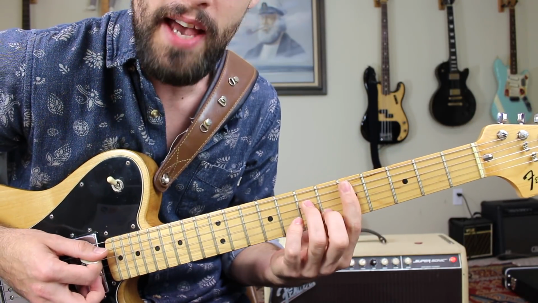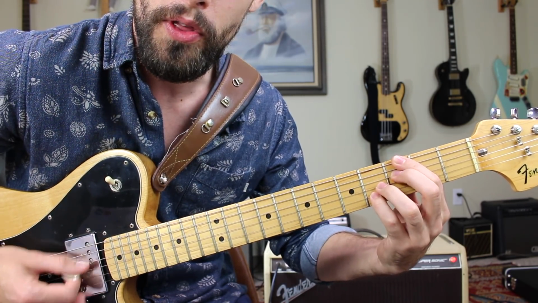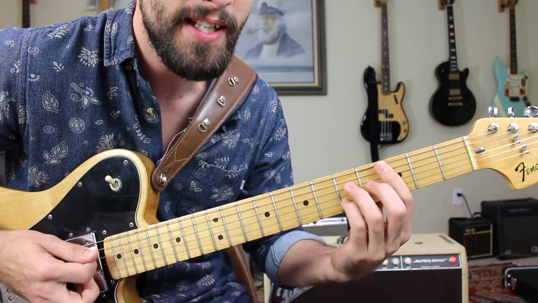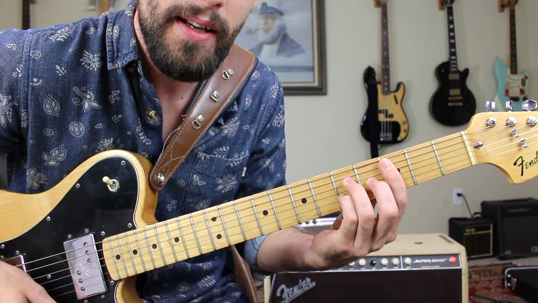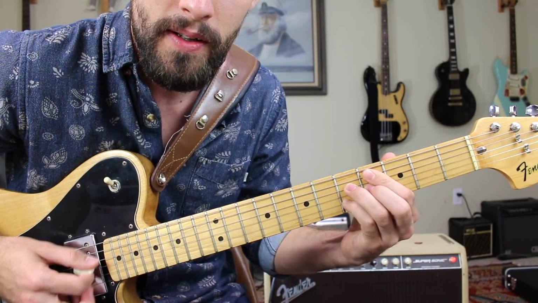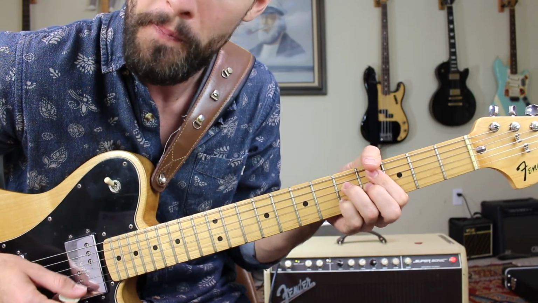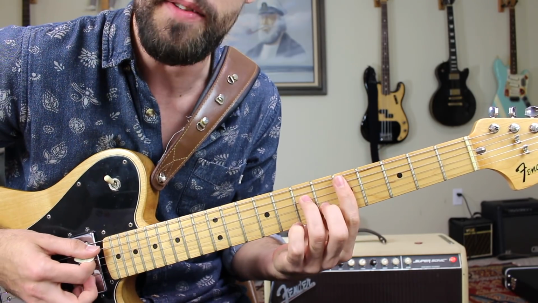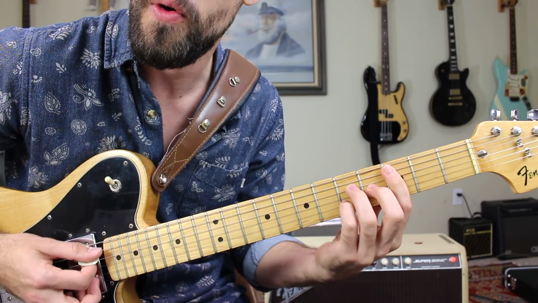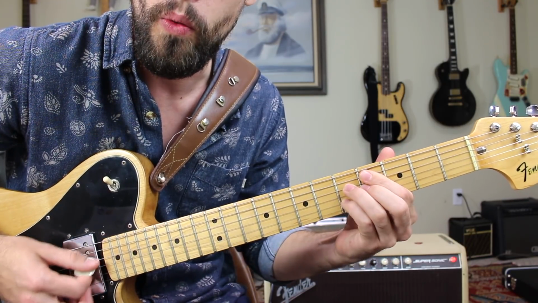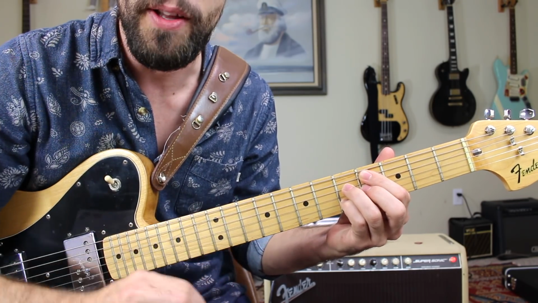Alright, so we have the D minor 7, 1, 2, 3, 4. The G7, 1, 2, 3, 4. You can throw in the flat 13. And the C major 7 chord, which is oftentimes played on the first measure, but then on the second measure, the index finger comes up a fret, so you're sharpening the root. That way there's a walk up back to the D minor 7. Super classy, super common way of playing the 2-5-1.